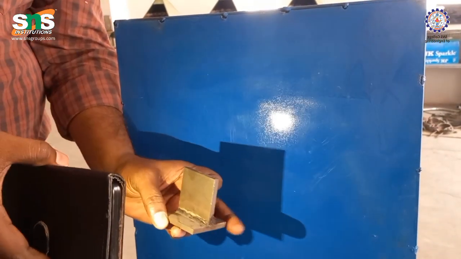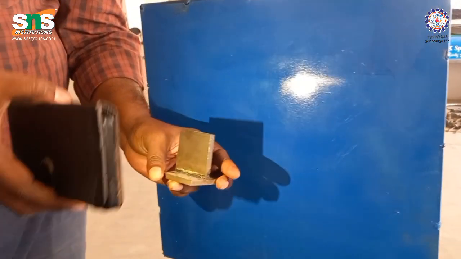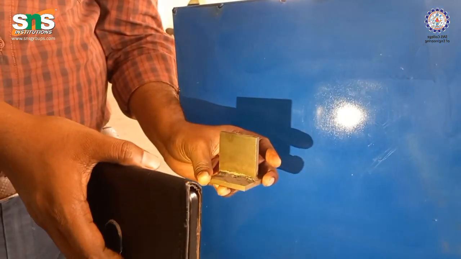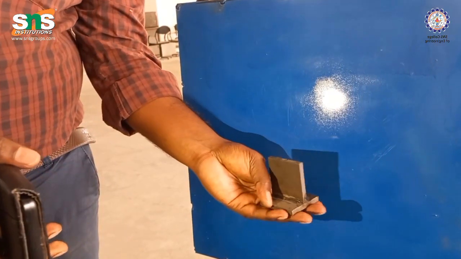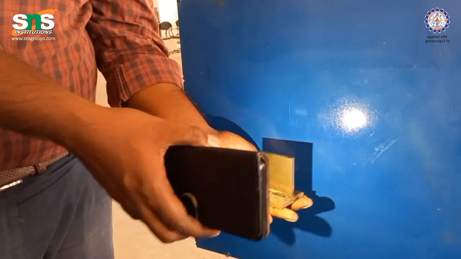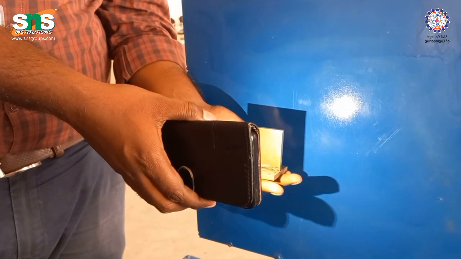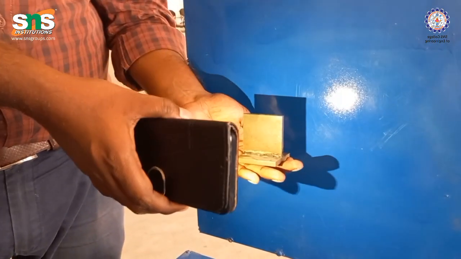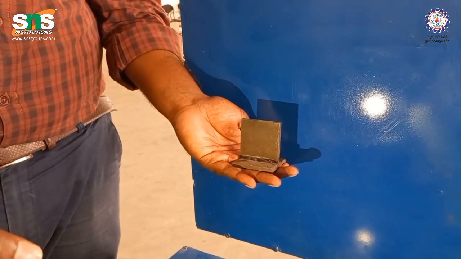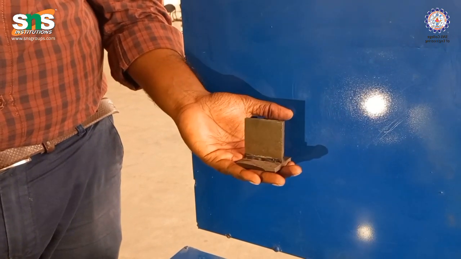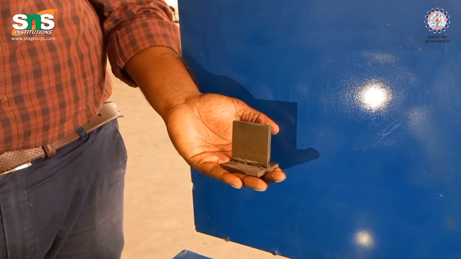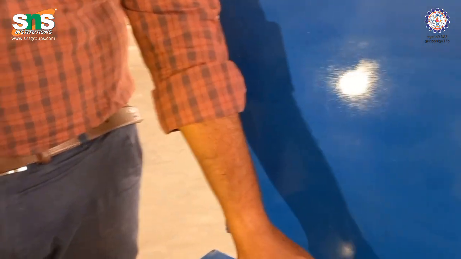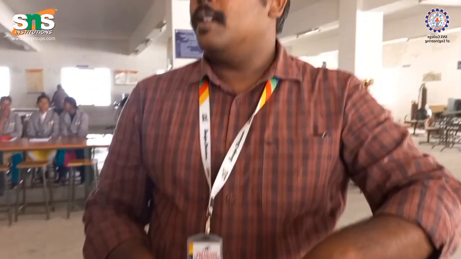In general, in projection, if you keep the light source here and get the shadow on the wall, it will be a magnified version if the light source is very close to the object. If the light source is away from the object, the image will be reduced. The image size will be reduced. Like this, we are going to talk about the projection of points and projection of lines in engineering graphics.